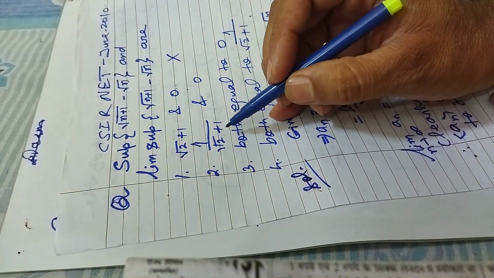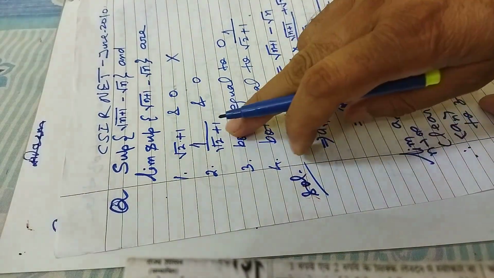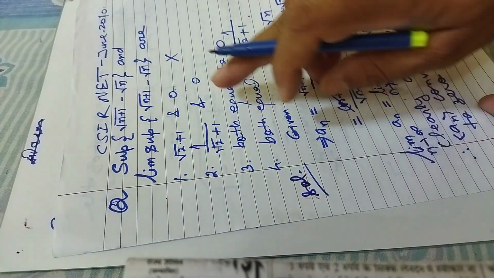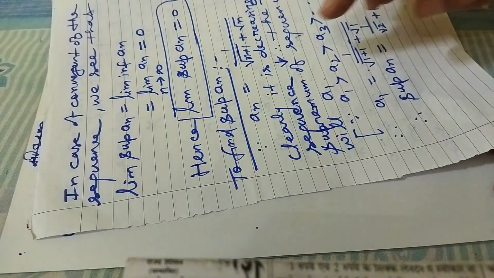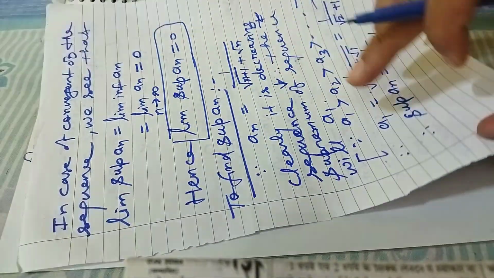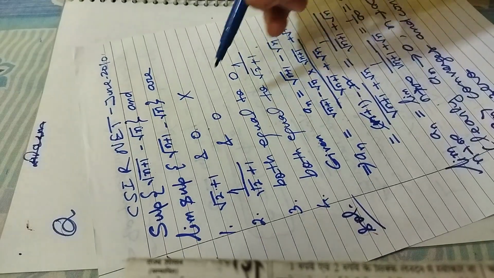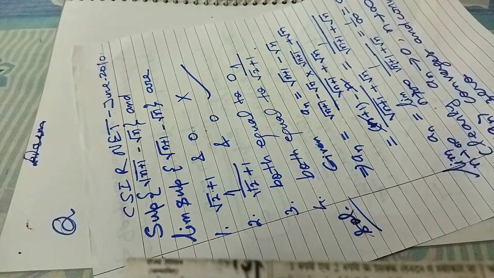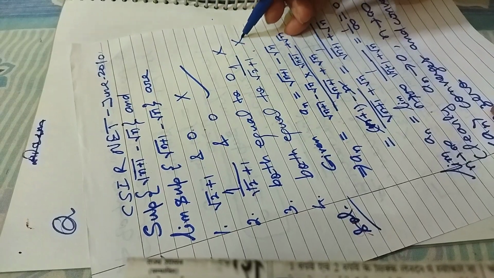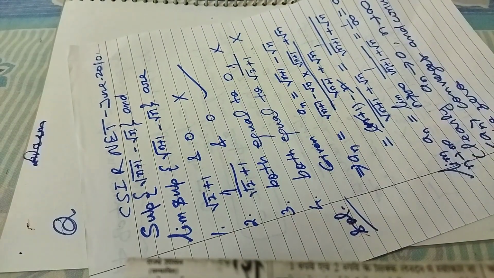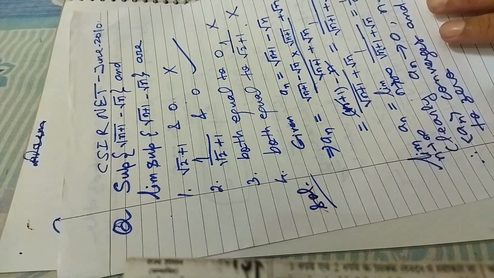The second option, 1 upon root 2 plus 1 is the supremum, and 0 is the limit supremum of an. Right? So the second option is correct, the third option is wrong, and the fourth option is also wrong.